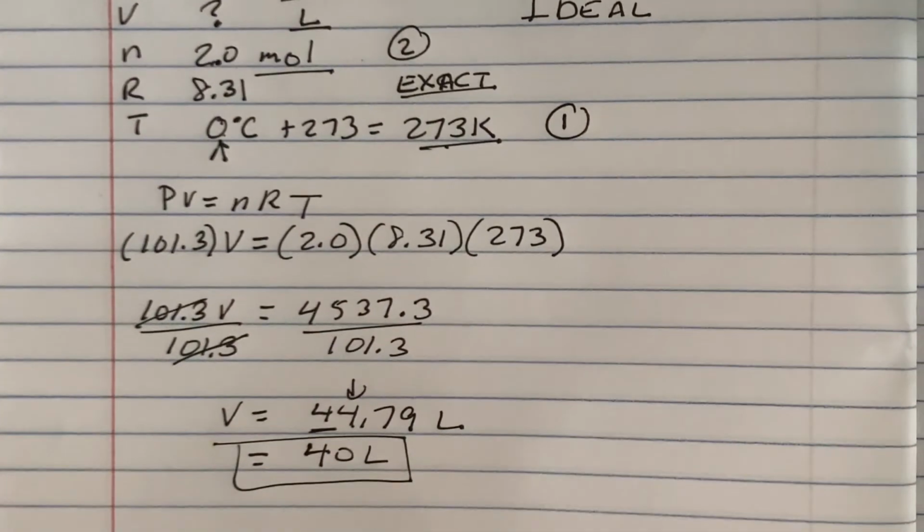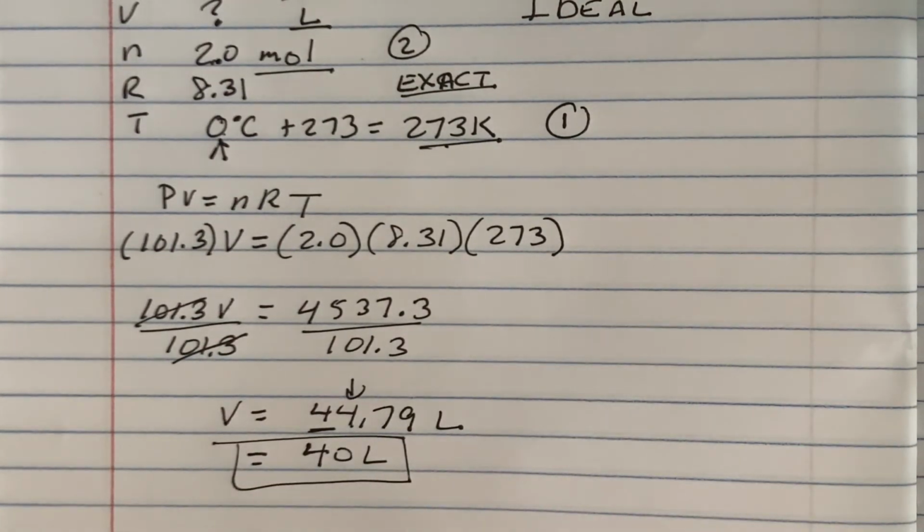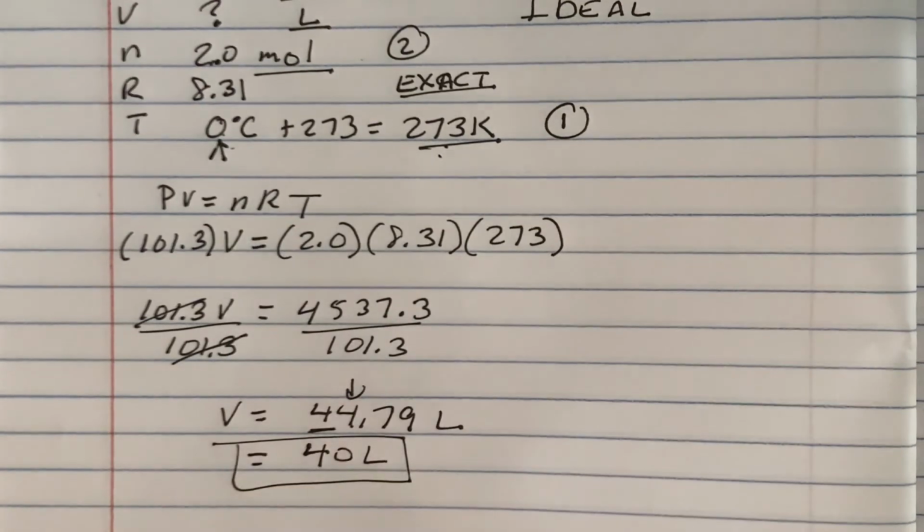If you did, in fact, use 2 sig figs of 45, in this case, I would still give you credit because you could have read it either way.